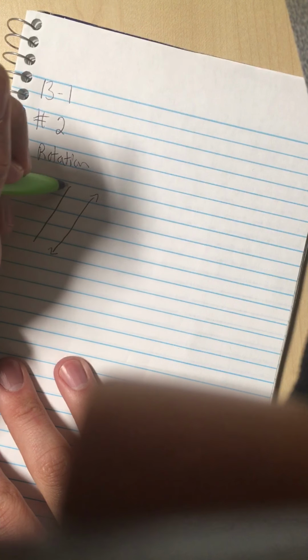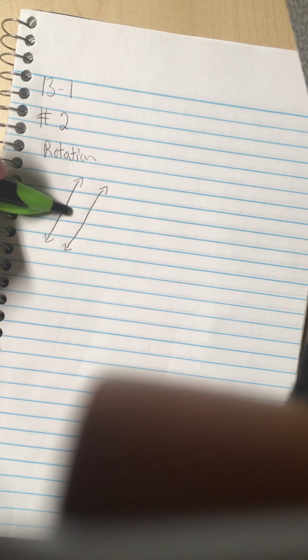So let's draw a couple lines here, and for the sake of things we'll just say that those are parallel. We just know those to be parallel. So the key point for this rotation is, the first thing we need to do is find a center point. So we need to find something with equal distance in between these two.